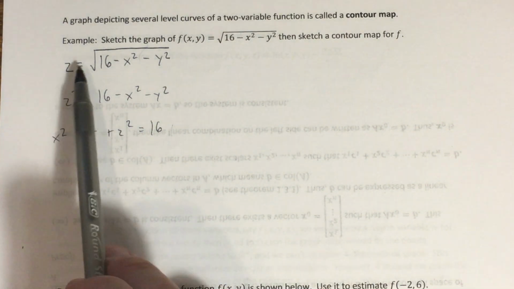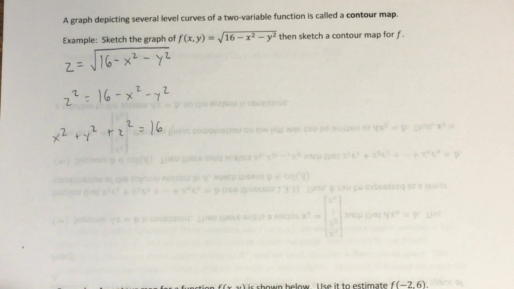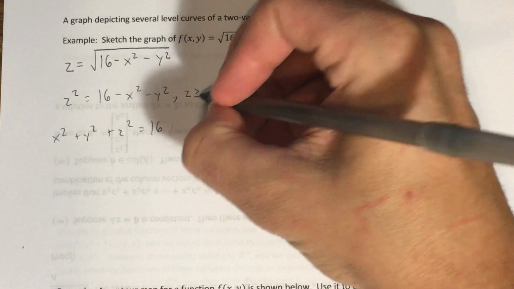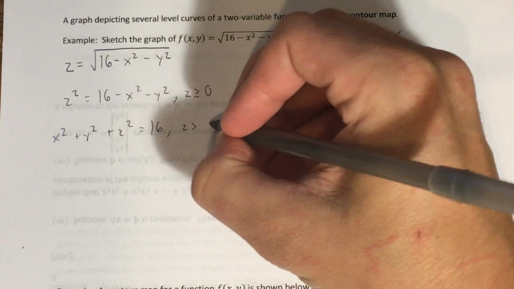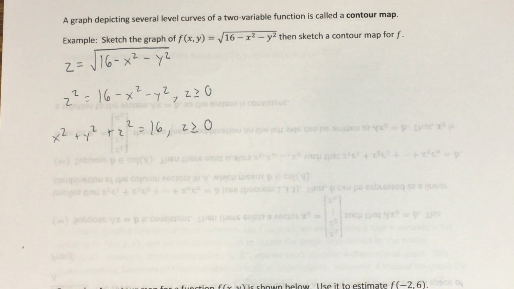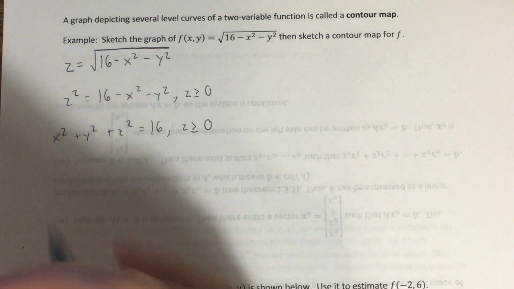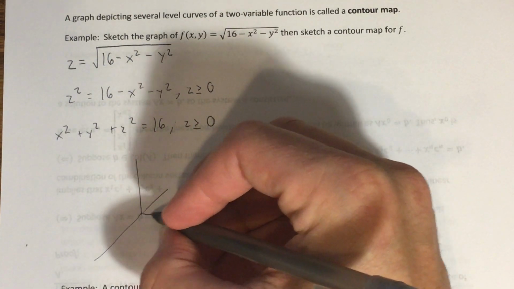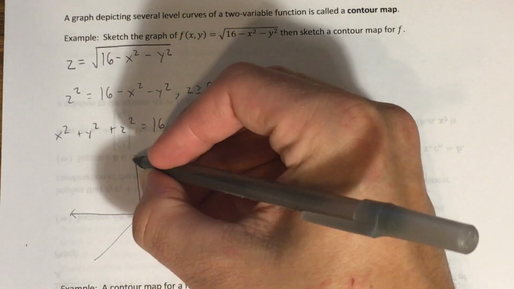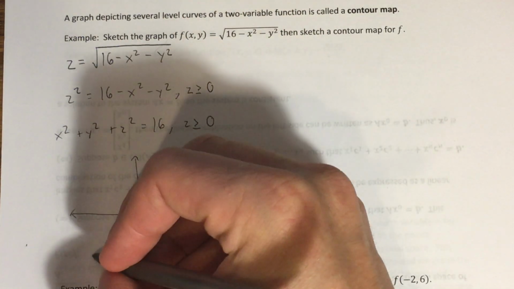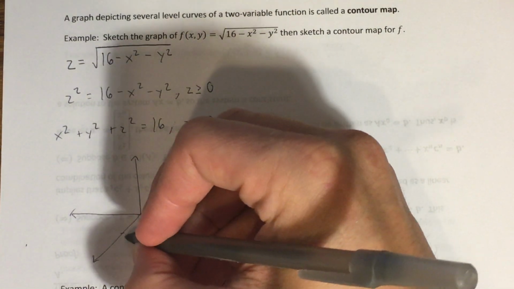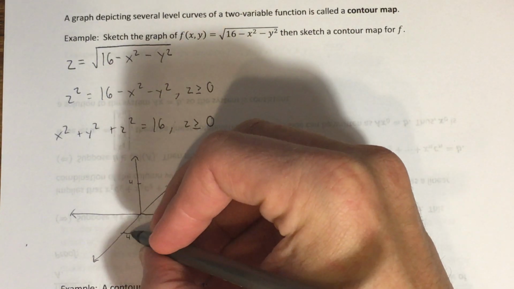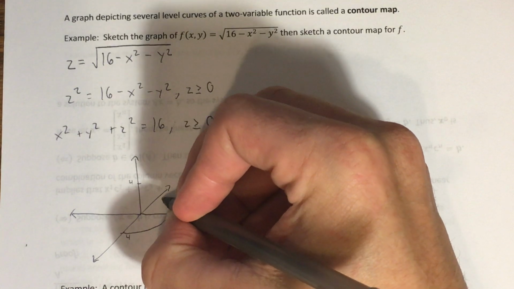Up here, though, z is set equal to the square root of something. This implies that z can't be negative. So we need to include this condition when we're thinking about the graph of this thing. Z has to be non-negative. What that means is that instead of looking at a sphere of radius 4, we're actually looking at a hemisphere of radius 4. So 4, 4, 4, kind of this circle here.